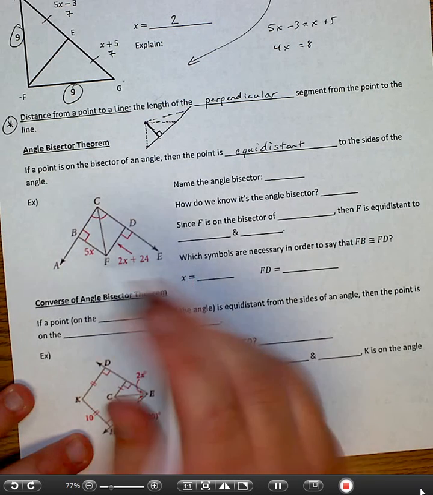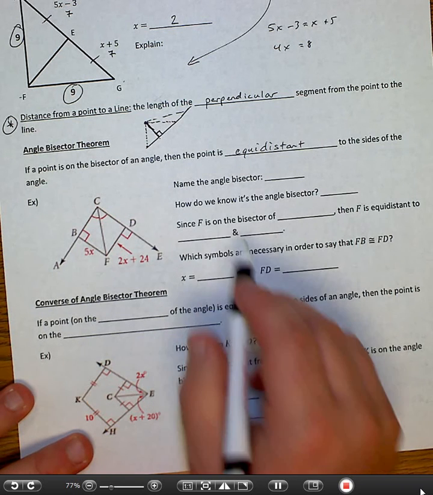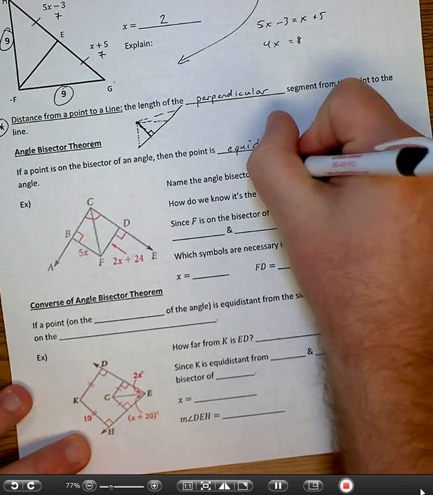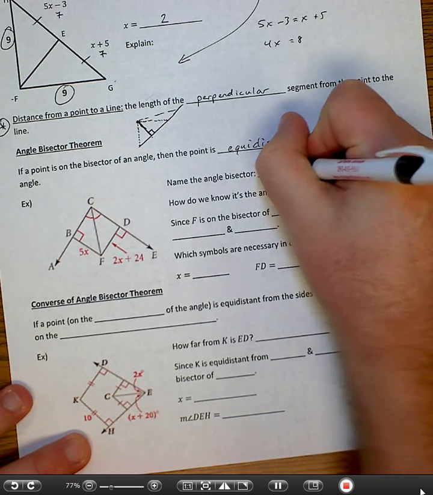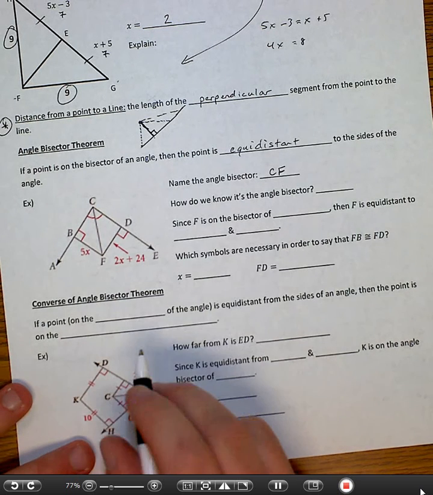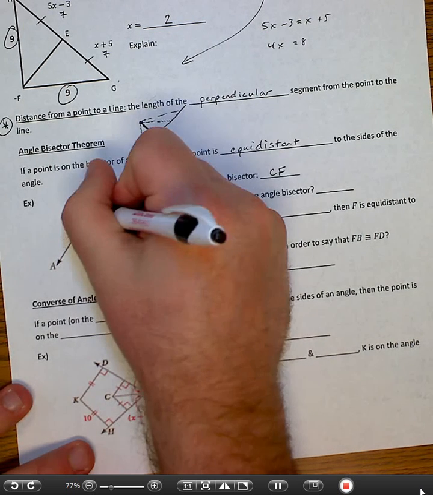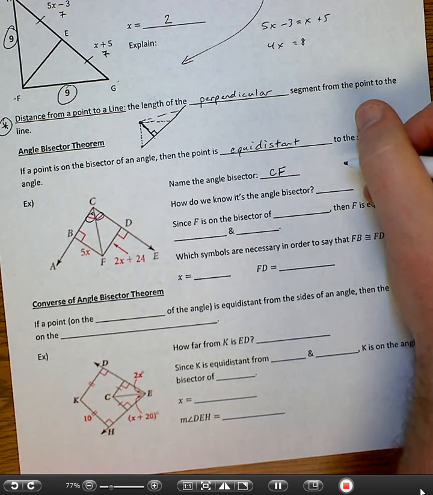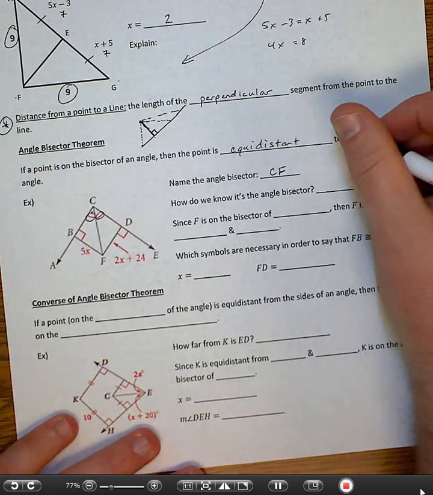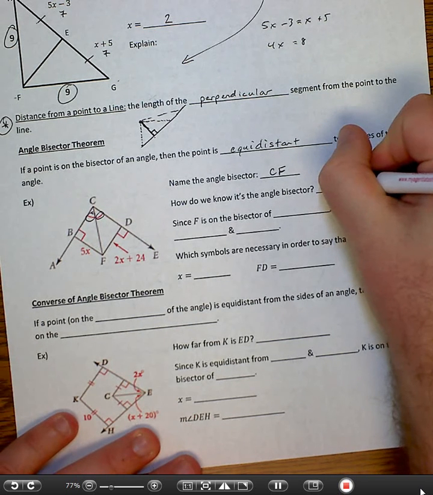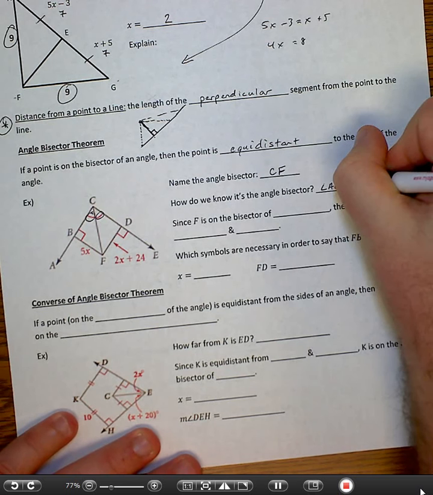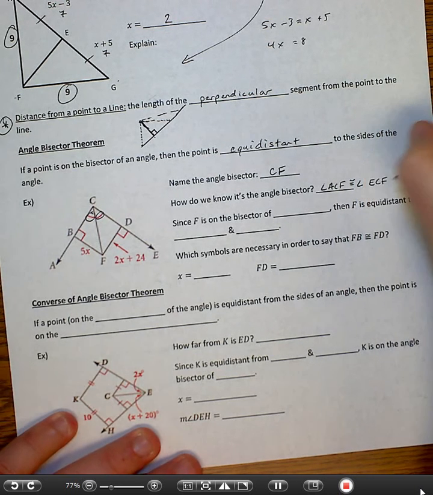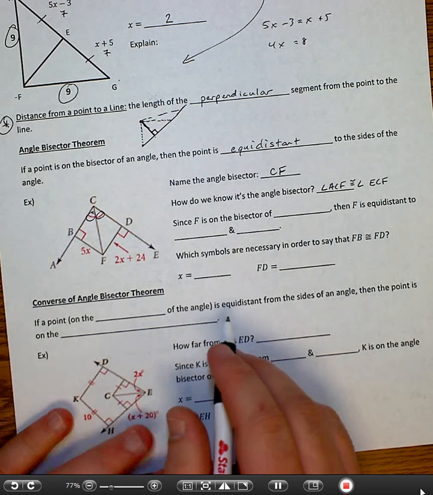Well, let's go through some of the questions and I'll show you that. Name the angle bisector. The angle bisector is CF or FC. It's cutting the angle in half. How do we know it's the angle bisector? The markings show us that that angle got cut in half. So angle ACF is congruent to angle ECF by the markings, which makes it an angle bisector.